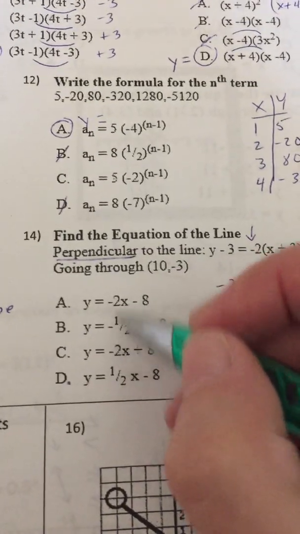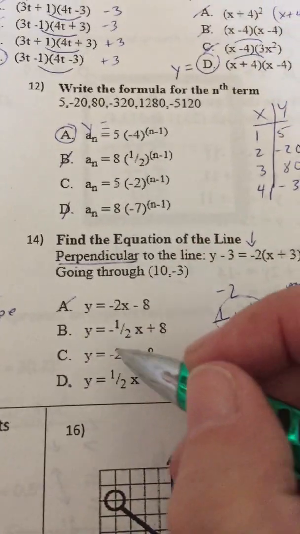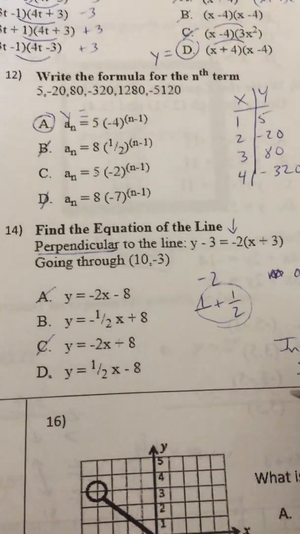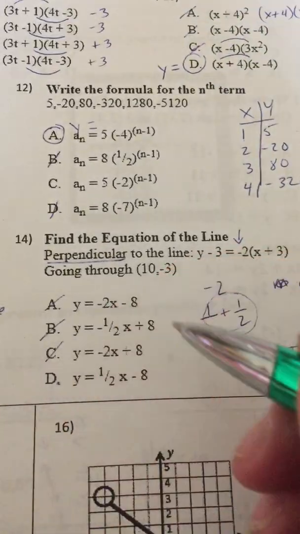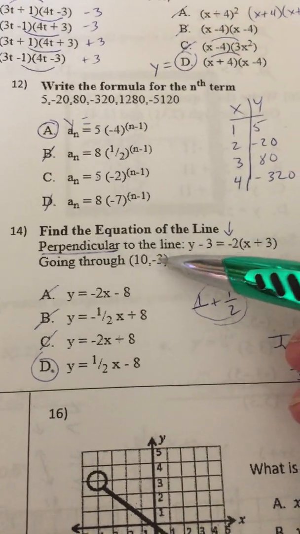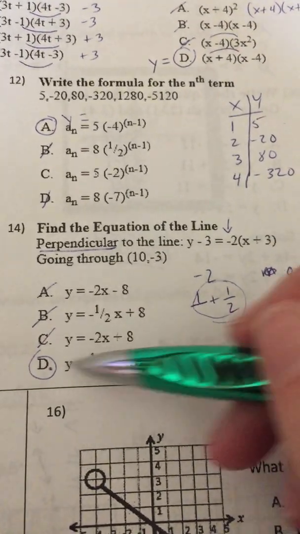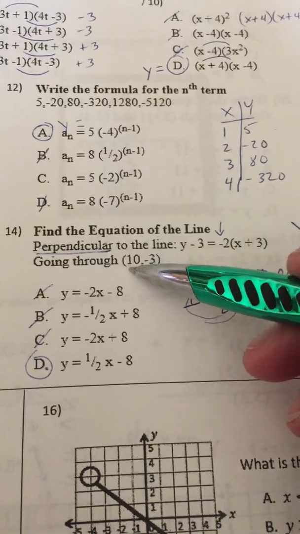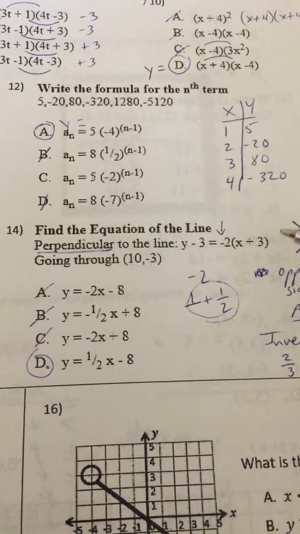So if you come over here and look, it's not A, and it's not C, and it's a positive 1/2, so that means it's not B either. What's the only one that has a positive 1/2? D. And then it also needs to go through this point, so I would just double check by putting it in the calculator, check the table, make sure that 10, -3 is a point on my table.